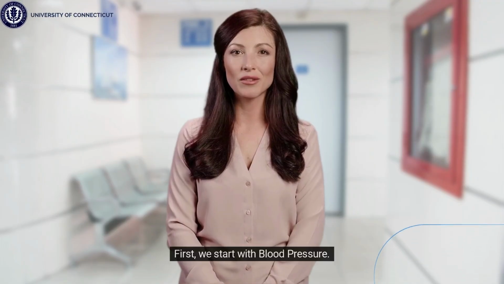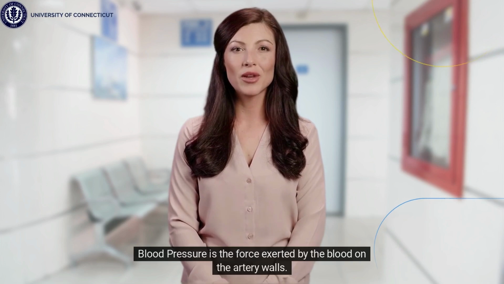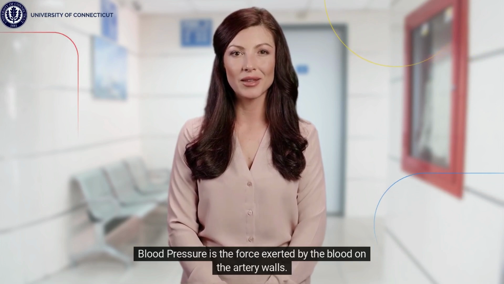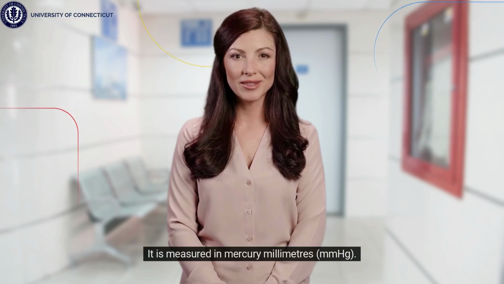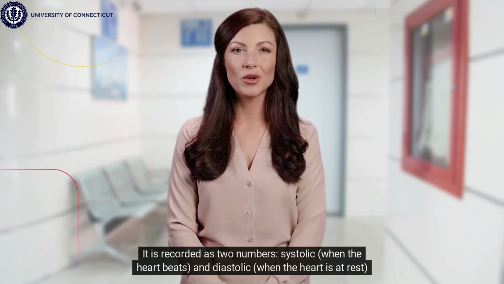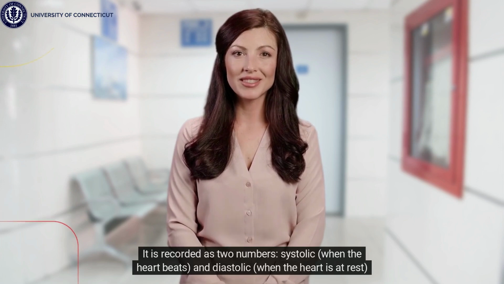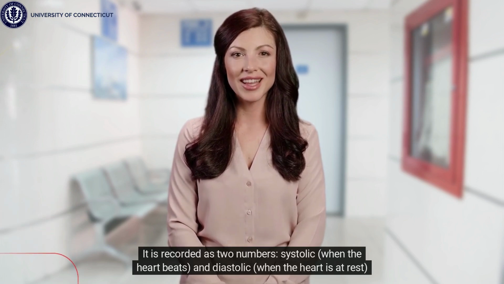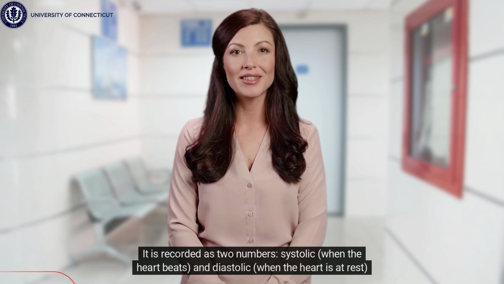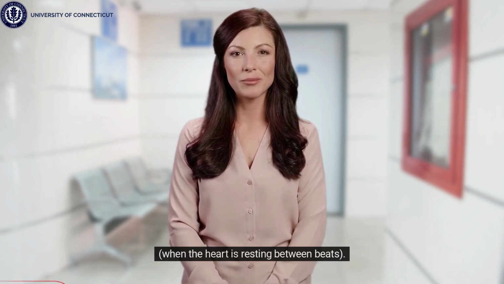First, we start with blood pressure. Blood pressure is the force exerted by the blood on the artery walls. It is measured in millimeters of mercury, mmHg. It is recorded as two numbers: systolic, when the heart beats, and diastolic, when the heart is resting between beats.